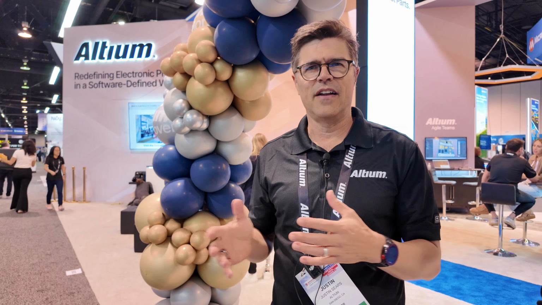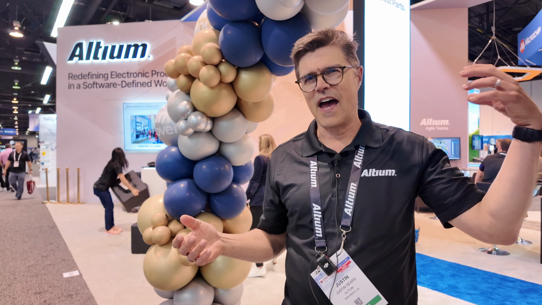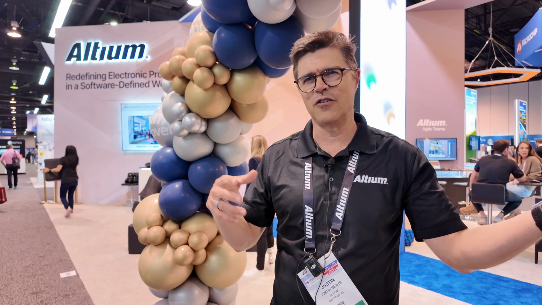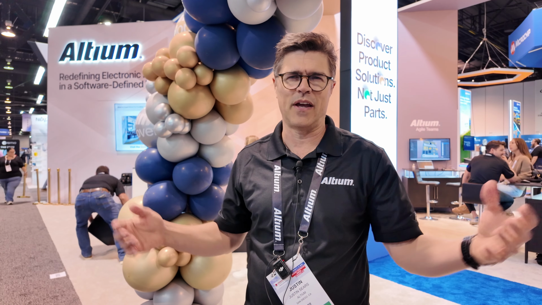Altium is software for designing hardware. So you might know Altium Designer, our flagship product for PCB design. We started with that and we've expanded the footprint into full end-to-end electronic development capabilities, everything from requirements to final release to manufacturing, and we can do everything in between.